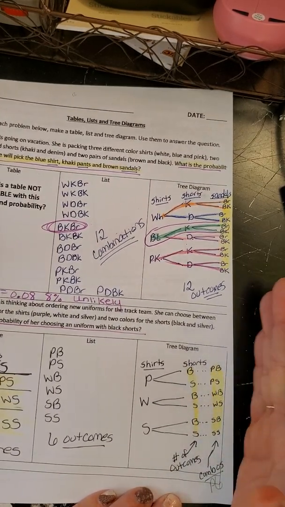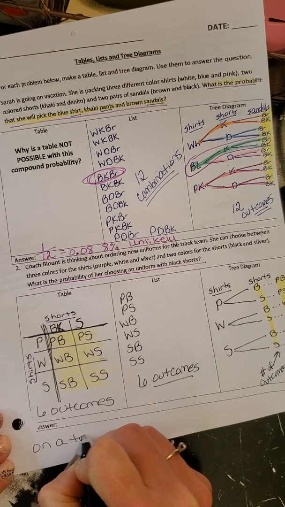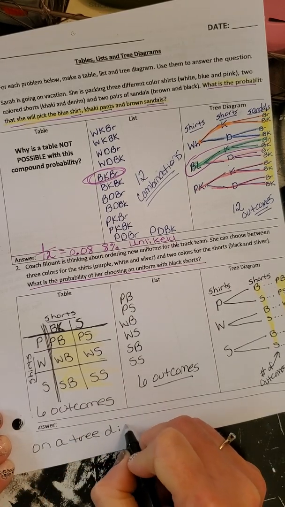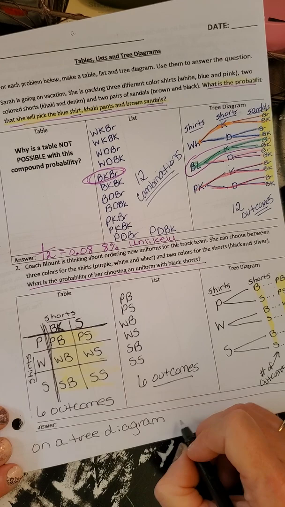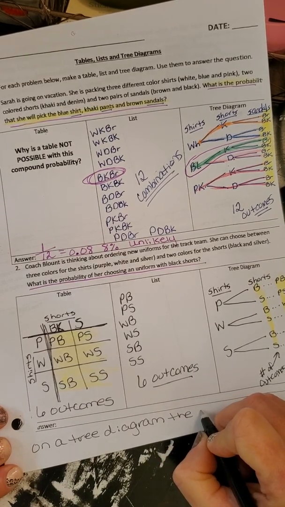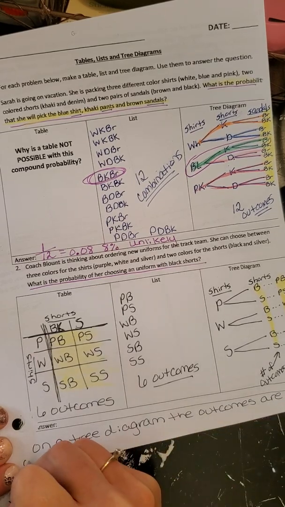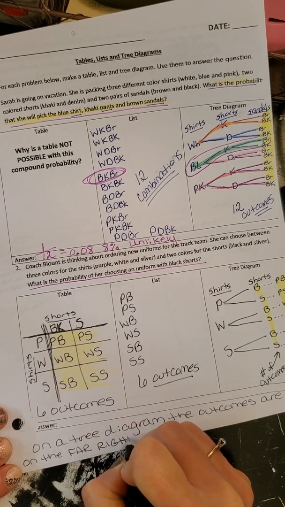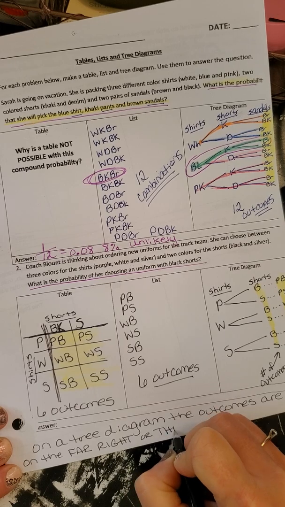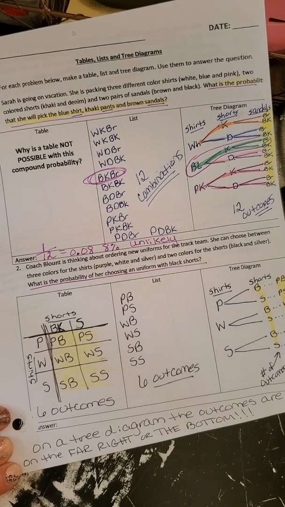You can actually count all the way to the right on a tree diagram. On a tree diagram, let's write a note down here. On a tree diagram, this is not to be confused with a tree map that we use for thinking maps. On a tree diagram, the outcomes are on the far right or the bottom. Okay, make sure you keep that in mind.